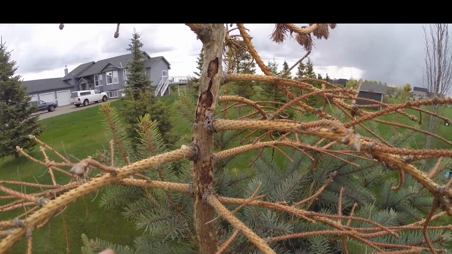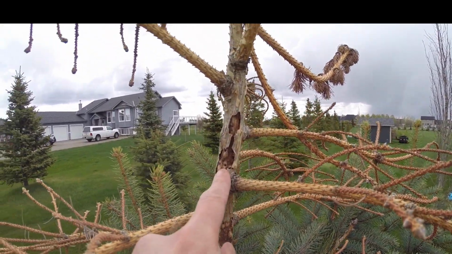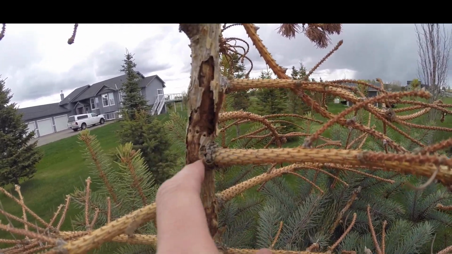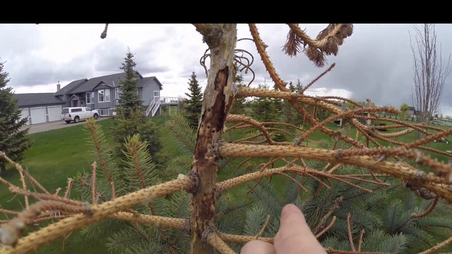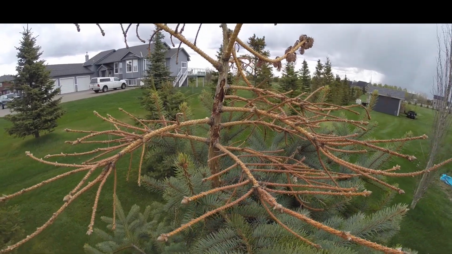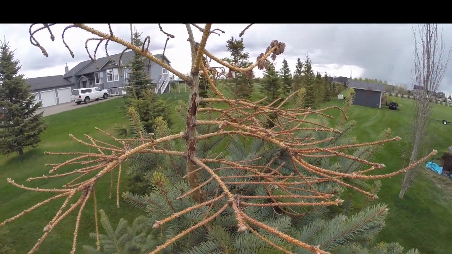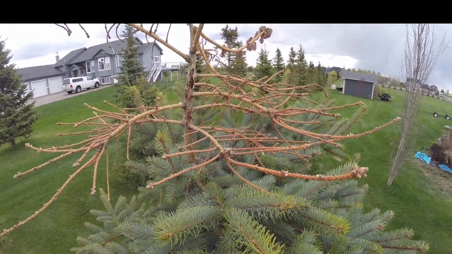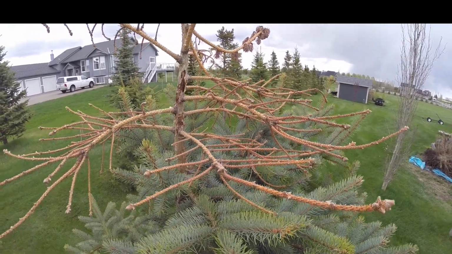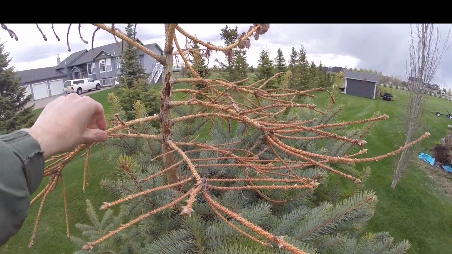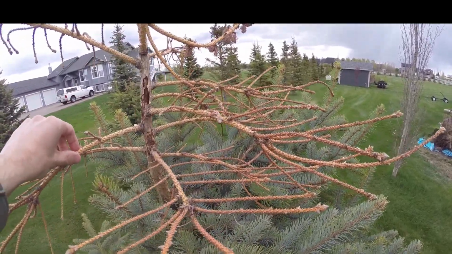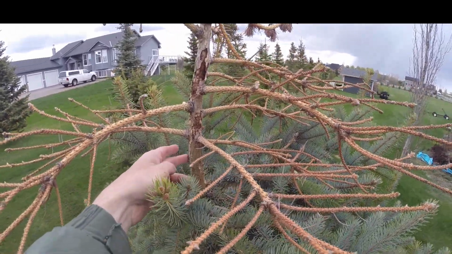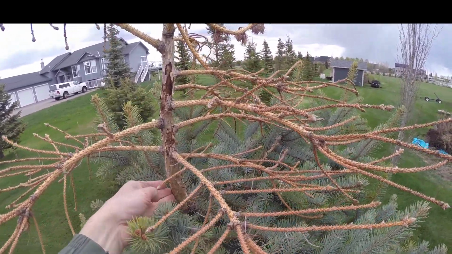And you can see where the weevils have made entry, laid their eggs, and then inside you can see how they've destroyed the top of the tree here, killing the leader. Now, if this isn't taken care of, it may result in your tree becoming weak, and it may then result in your tree dying. However, the only real way to get rid of these is through removal of the affected areas, so by cutting off the top of the tree.